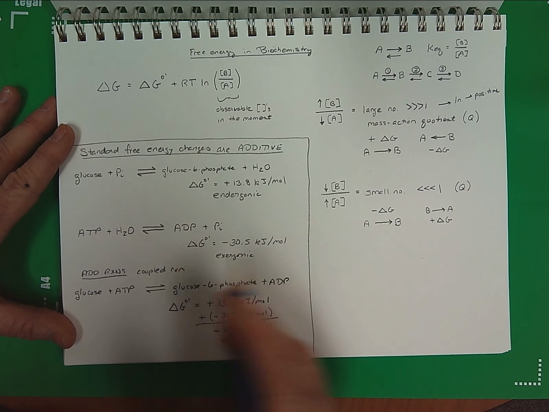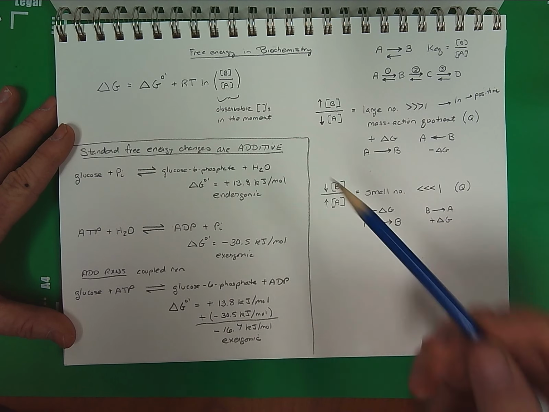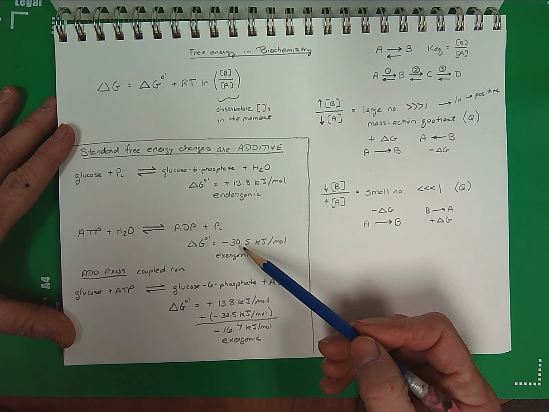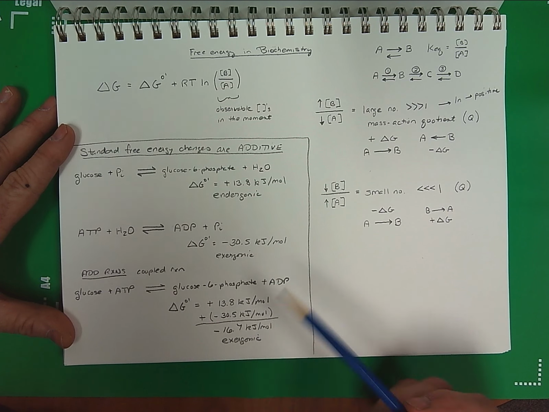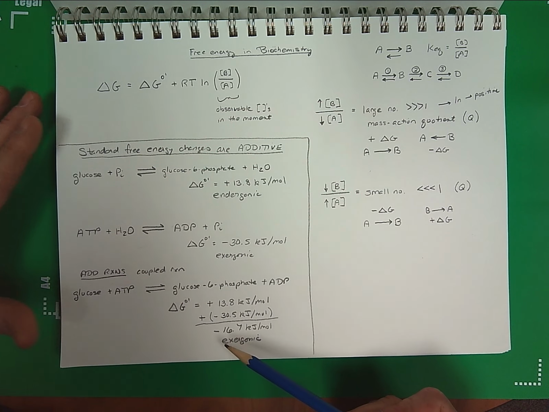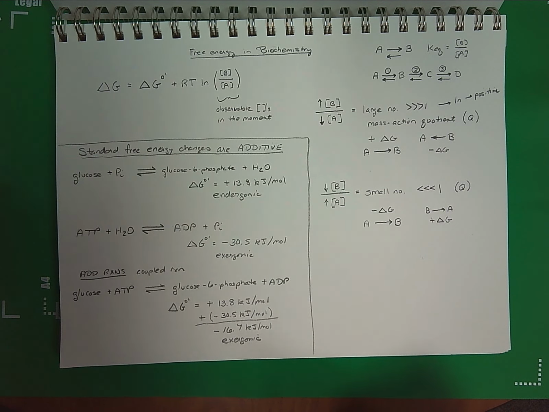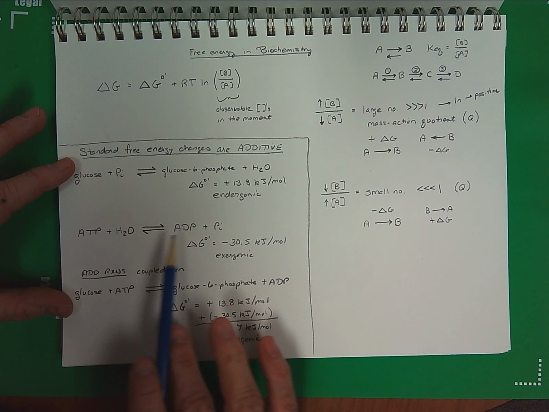So we've taken an unfavorable reaction with a positive delta G, and we've coupled it with a very favorable negative delta G reaction, added these together, and now the entire reaction sequence is ensured to move forward because we have a large negative delta G. Again, this is the additive nature of standard free energies and coupling reactions.